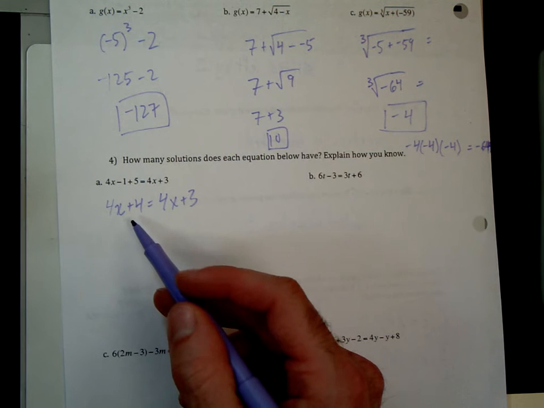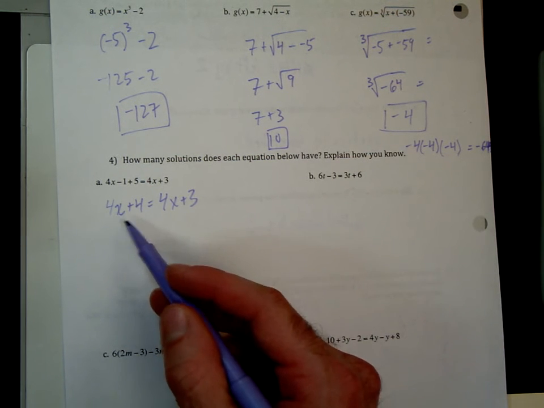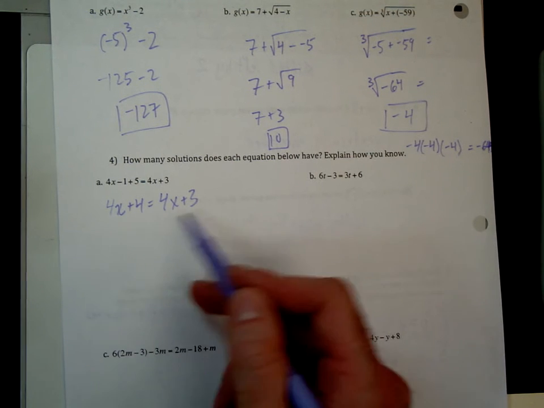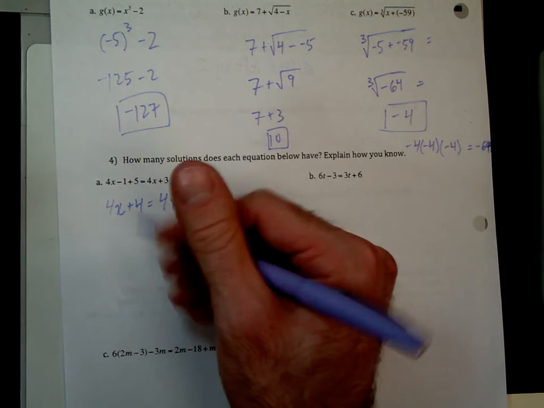Alright. Combine like terms, 4x plus 4 equals 4x plus 3. Already, any number that I plug in, this side is always going to be one bigger than that side because this is 4x plus 4 and 4x plus 3. If you graph these, there's two lines that never cross. There's no solution.